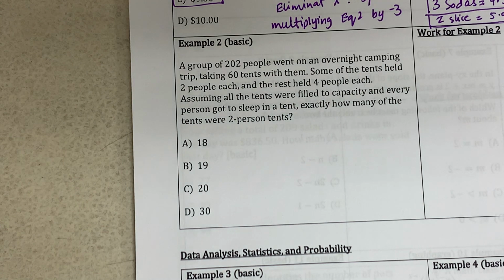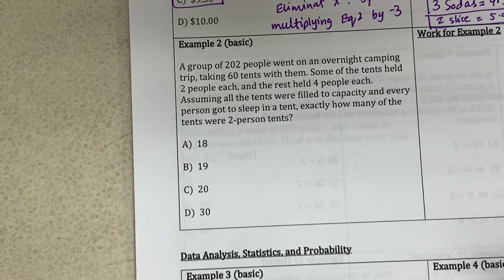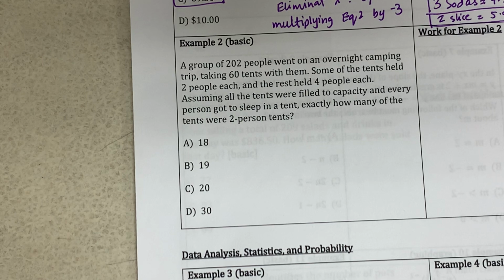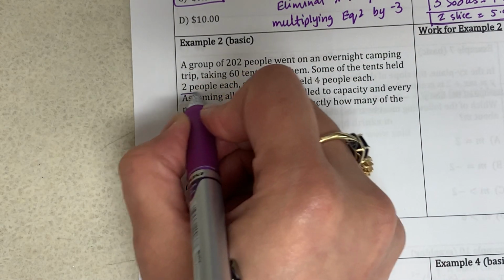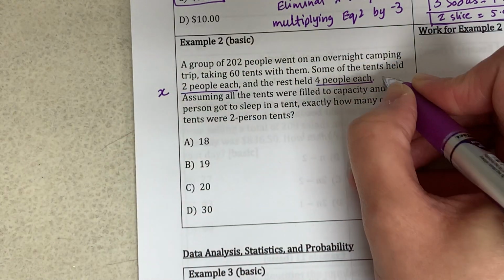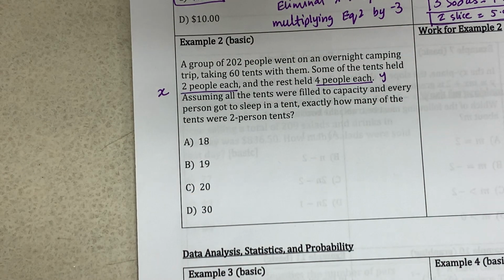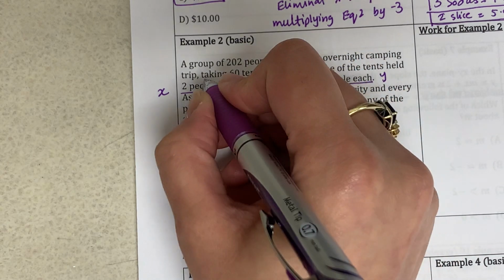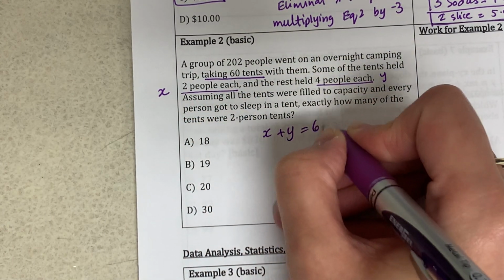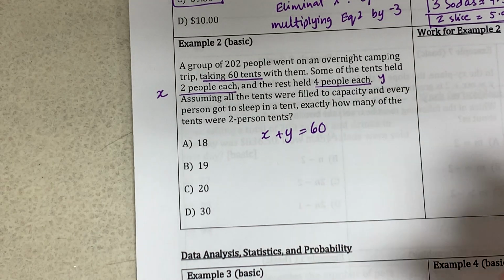This is again a system of equations, because you have two different totals and 2 different variables. Your variables are 2-person tent and 4-person tent. So 2-person tent I'm going to call X, and 4-person tent I'm going to call Y. I have a total of 60 tents. That means X plus Y is equal to 60. That's my total number of tents.